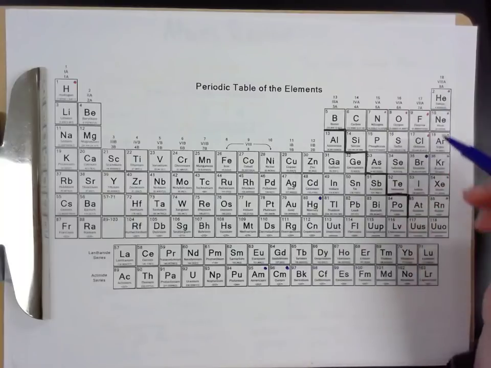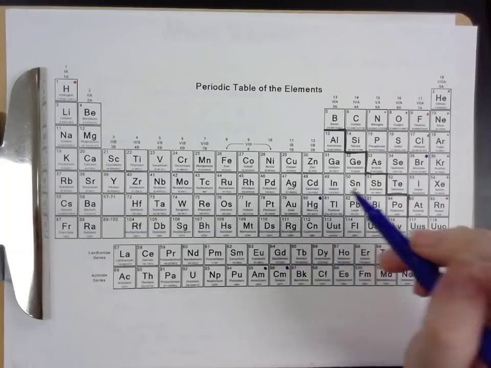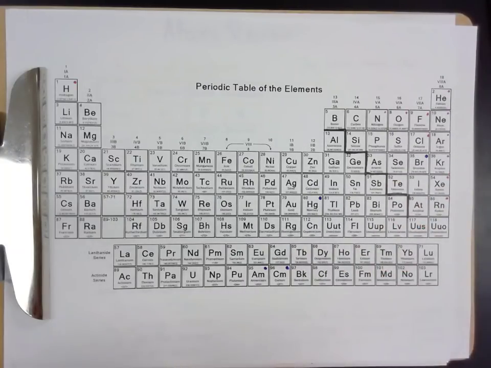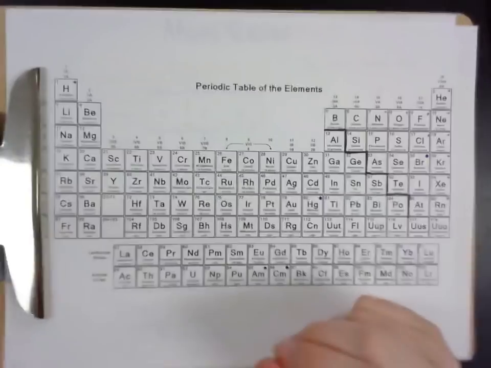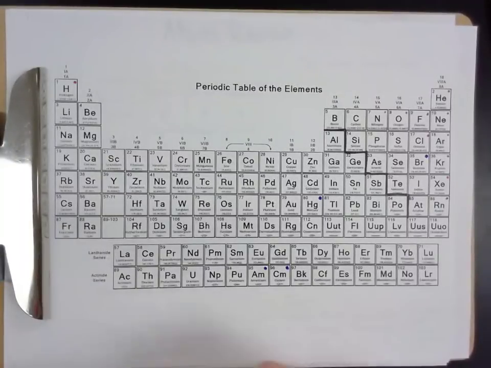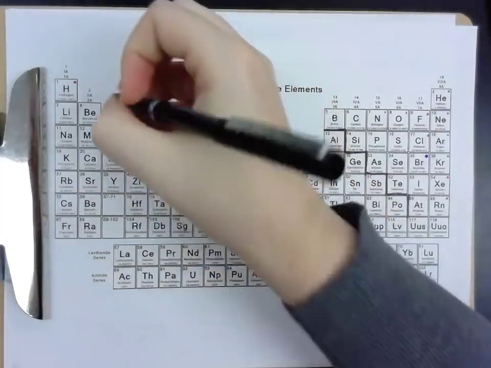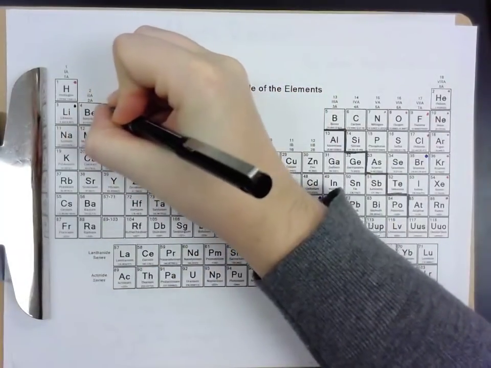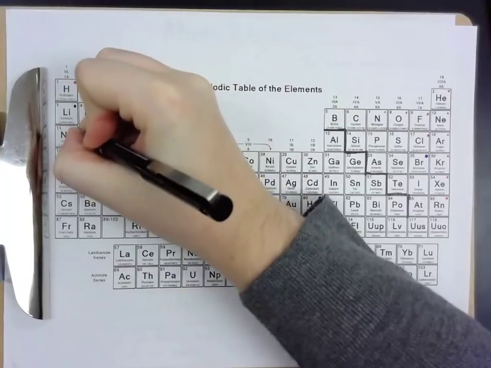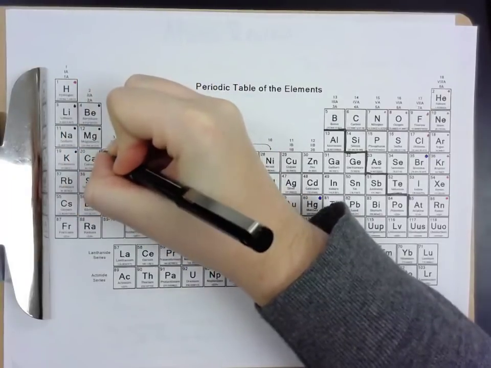So as you can see, we've got a few gases, we've got a handful of liquids, but most of our elements are going to be solids at room temperature. So everything else on this table gets a black dot. So everything that doesn't have a dot of another color gets a black dot in the corner.